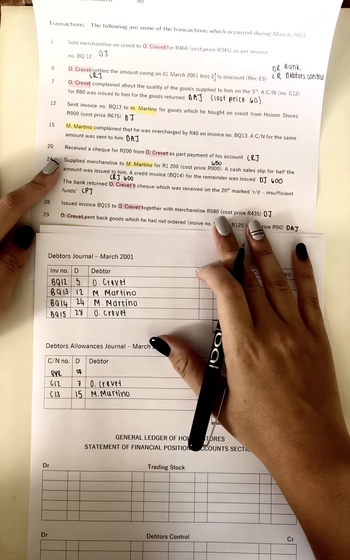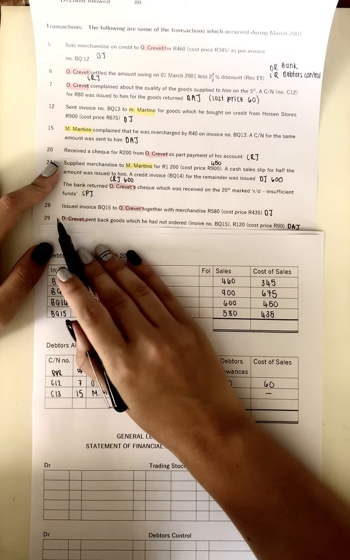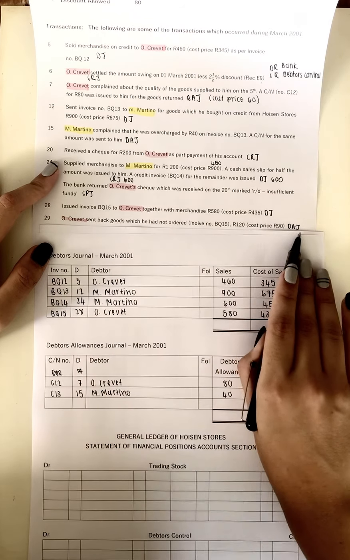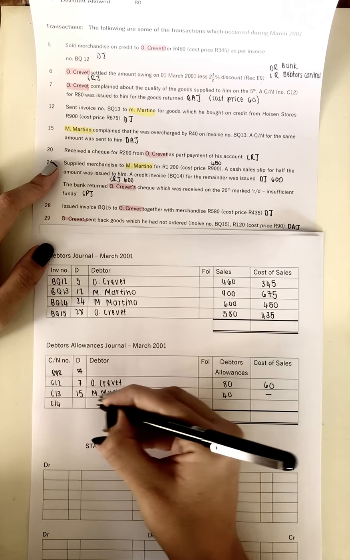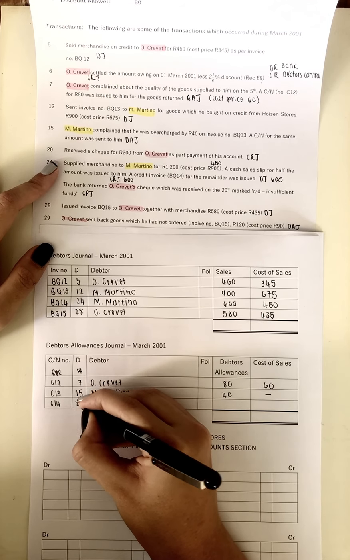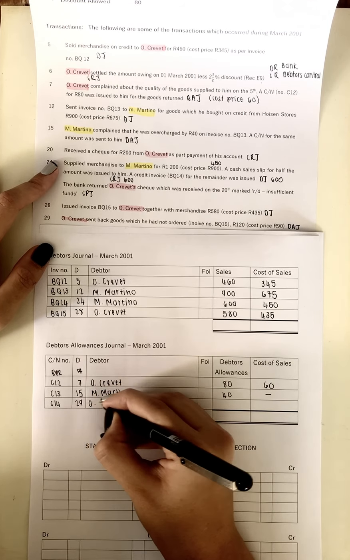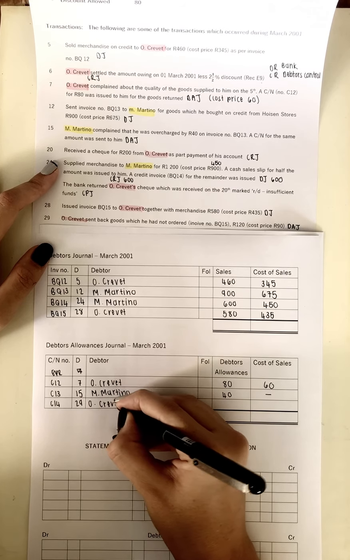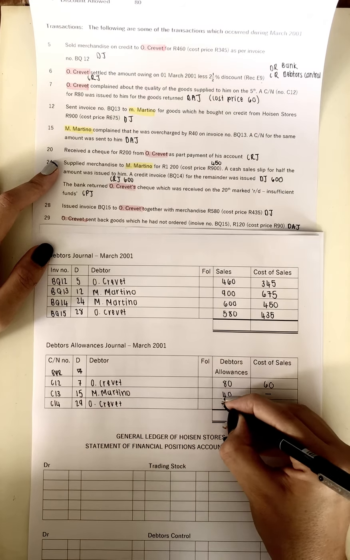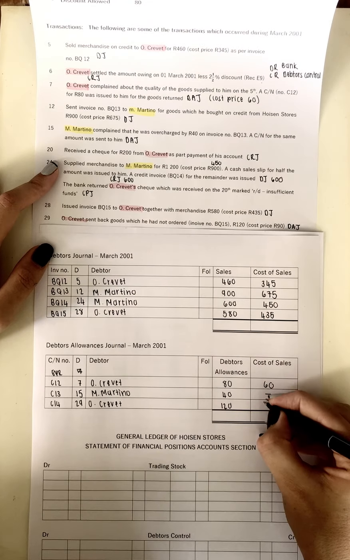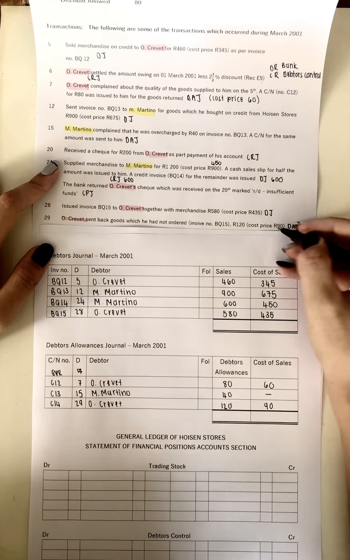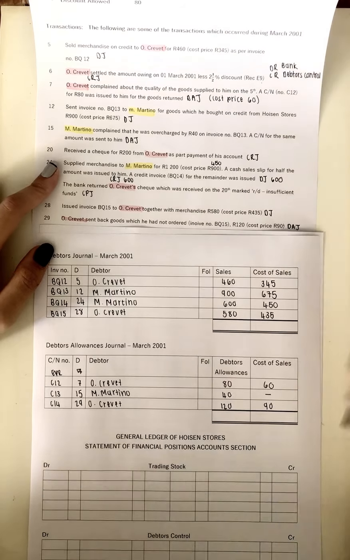Okay. Then 29th. O'Krevit sent back goods, so we put it in the DAJ, so it will be C14. Okay. On the 29th, O'Krevit, of 120 Rand. Did he return goods? So he sent back the goods. So that was 90 Rand, like they said here.